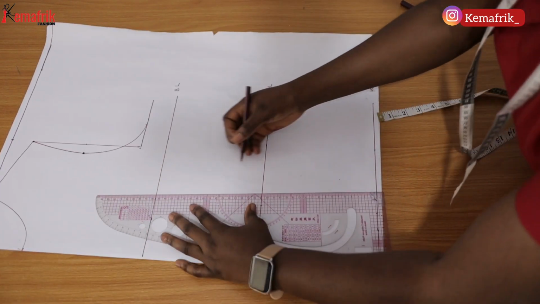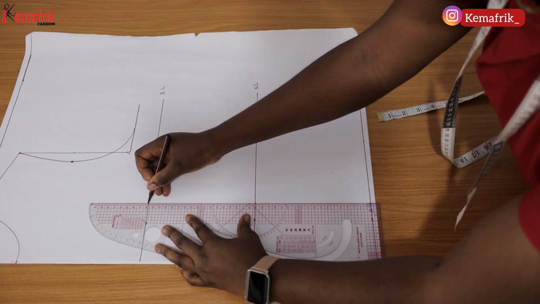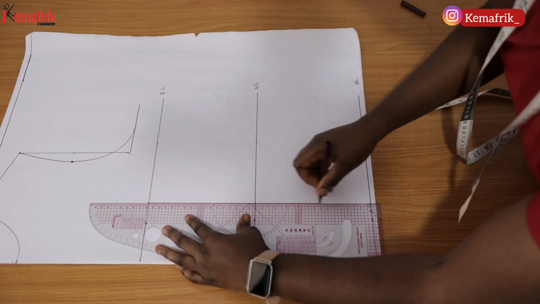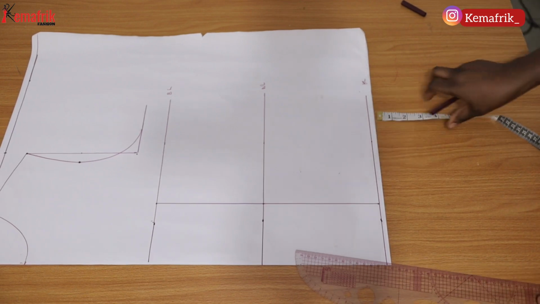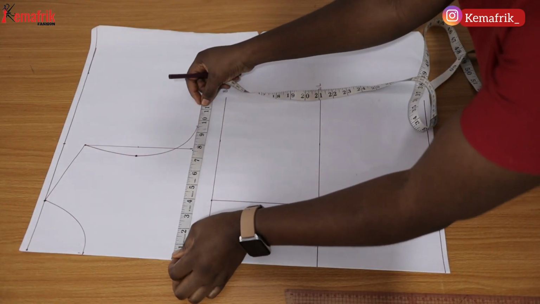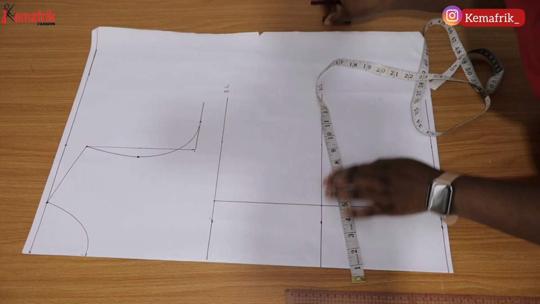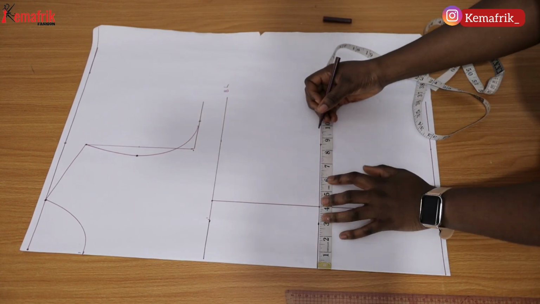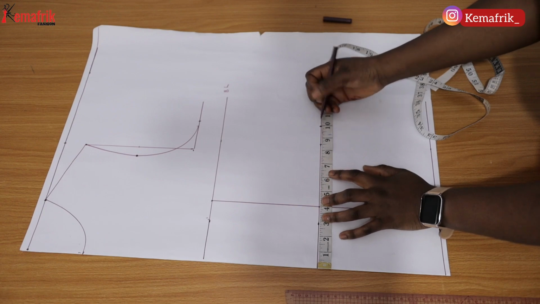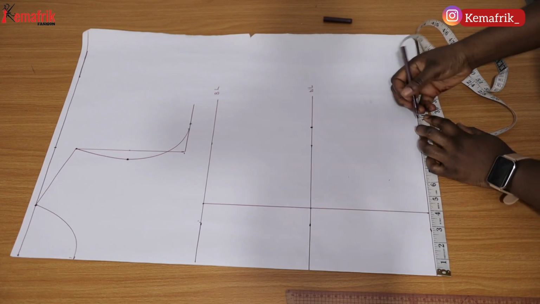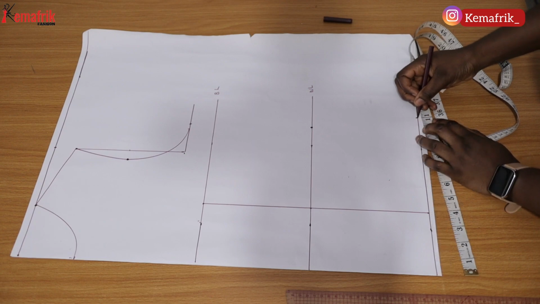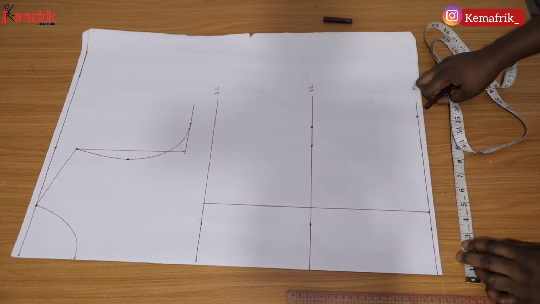Now the bust span I'm using is 8 inches, so I divided it by 2 to get the position of my dart. I marked it on the bust line, the waistline, and the hip line, and we have a straight dart line right there. So on the chest line, I am marking the bust circumference divided by 4. On the waistline, I'm marking the waist circumference divided by 4 plus additional 1.5 inch, which is the width of my dart. And on the hip line, I have the hip circumference divided by 4.